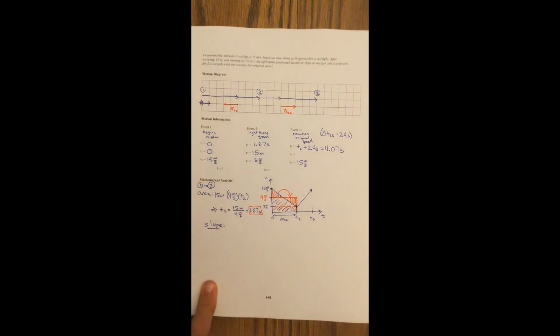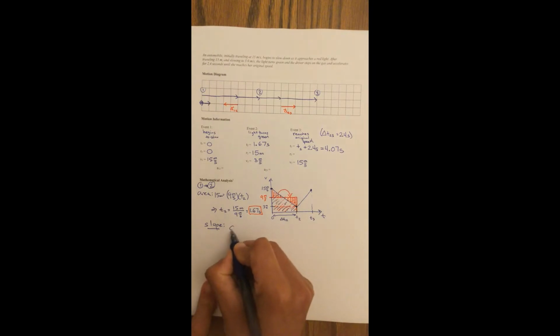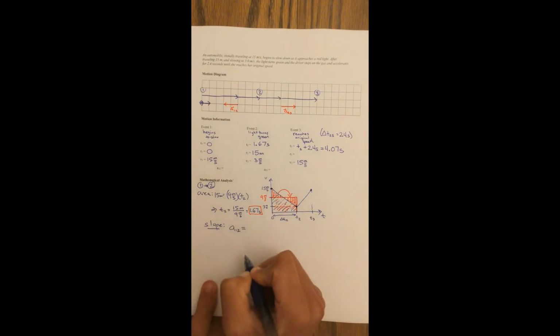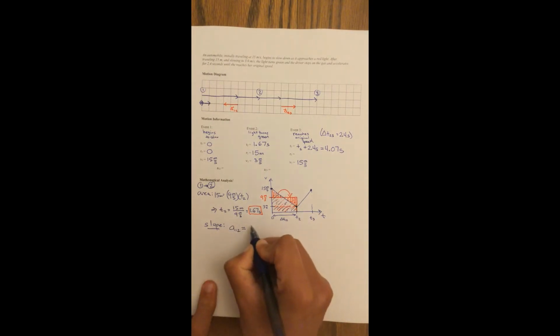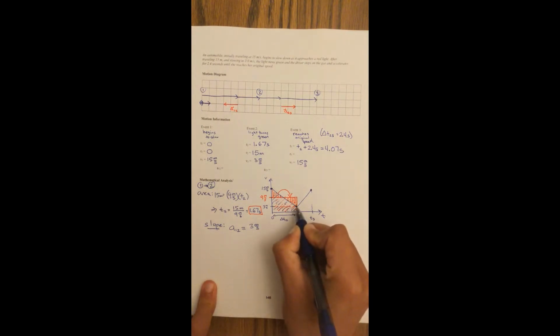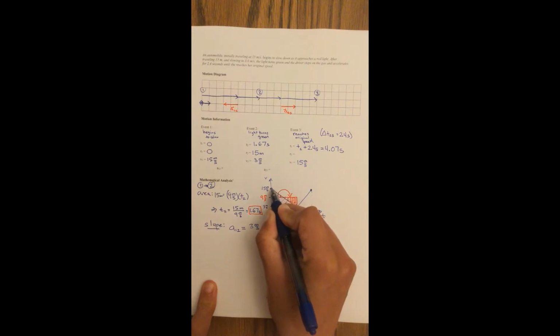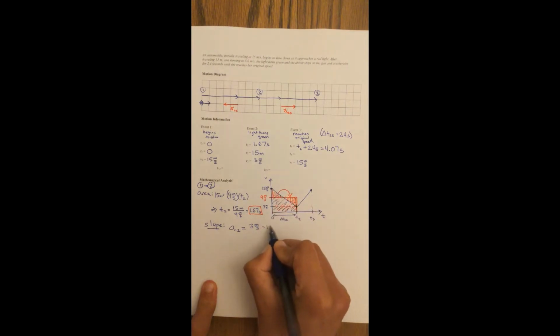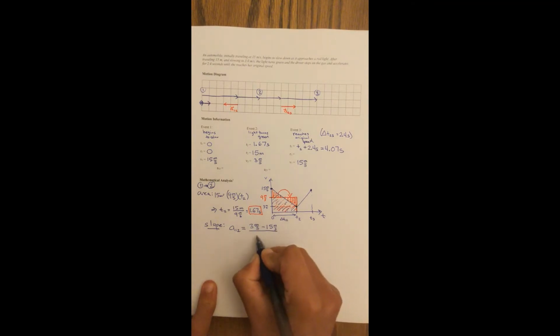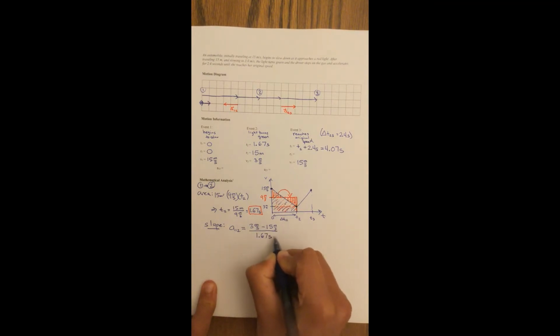I looked at the area going from event 1 to event 2. Now I want to look at the slope. Slope is change in velocity over change in time and is equal to the acceleration, which I do not know. So change in velocity: final velocity, in this case V2, minus initial velocity, in this case V1, so 3 minus 15 meters per second, divided by change in time, which is 1.67 seconds.